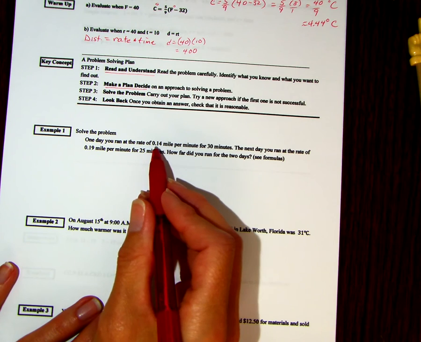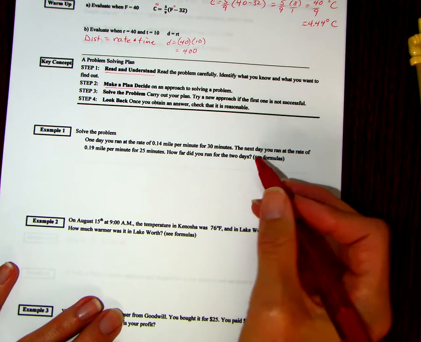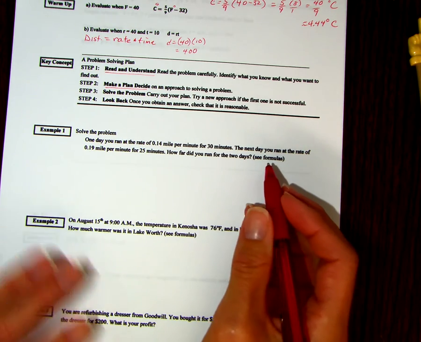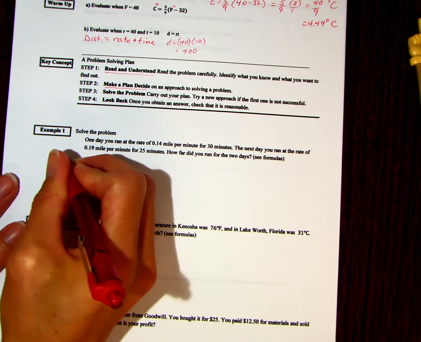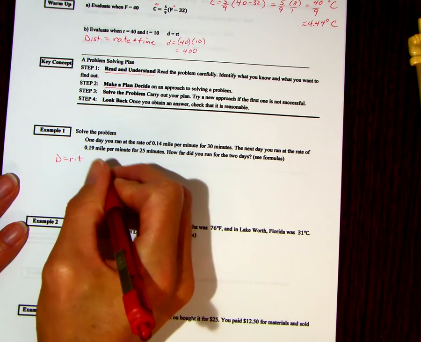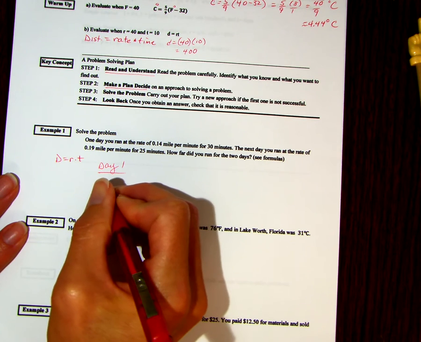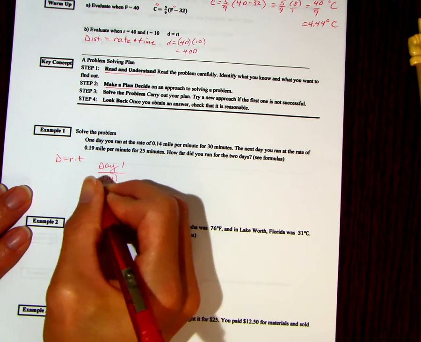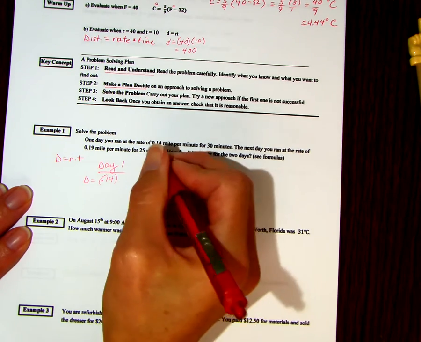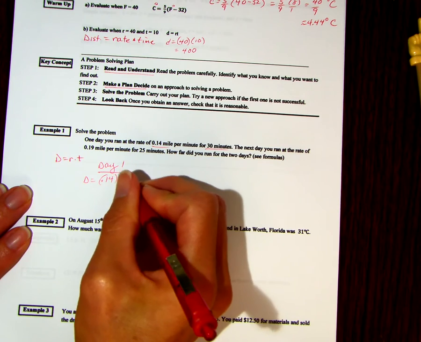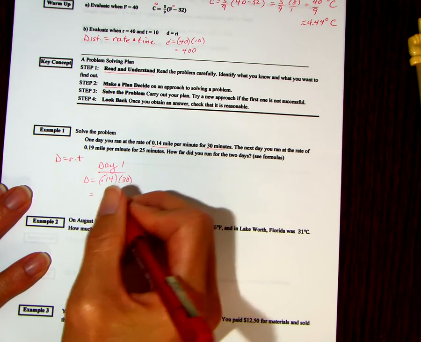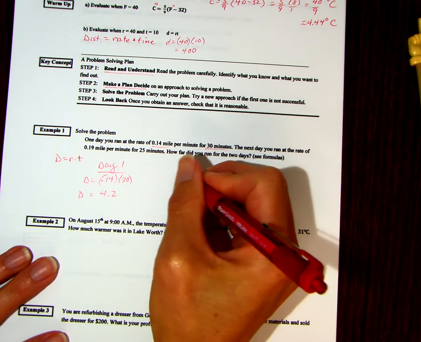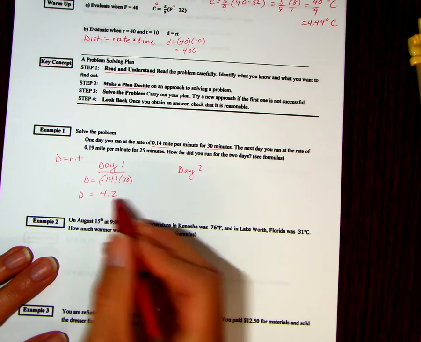All right, example 1. One day you ran a rate of 0.14 miles per minute for 30 minutes. The next day you ran a different rate for 25 minutes. How far did you run for the 2 days? Well, if you use distance is equal to the rate multiplied by time, let's look at day 1. You have 0.14 multiplied by 30 minutes. I'm going to underline them so I can see them. When you multiply those out, you're going to get 4.2. So that's our distance for day 1.